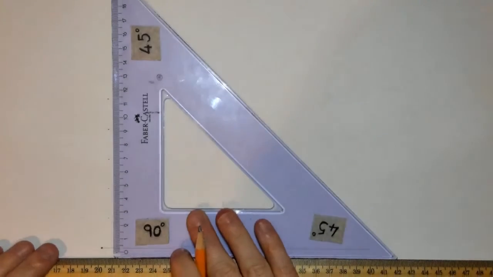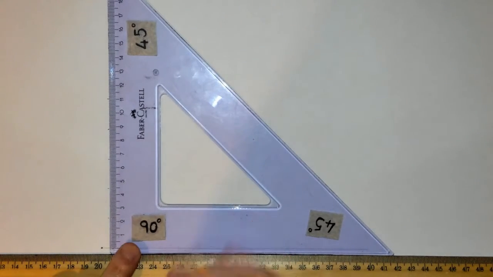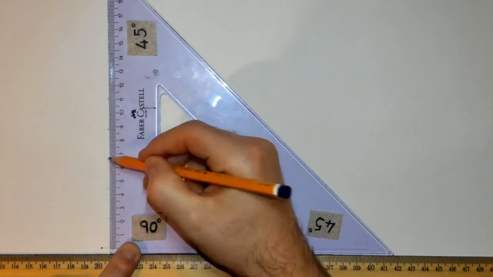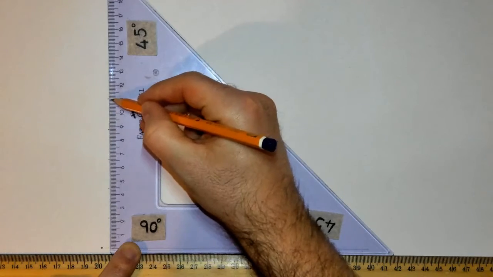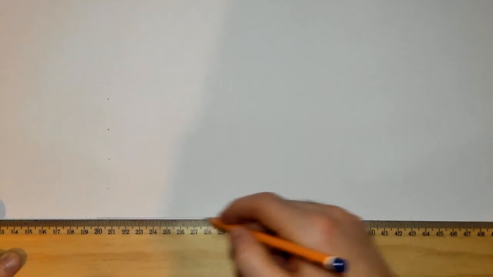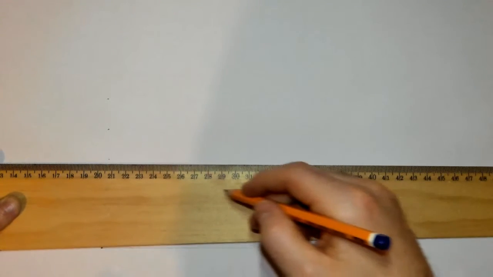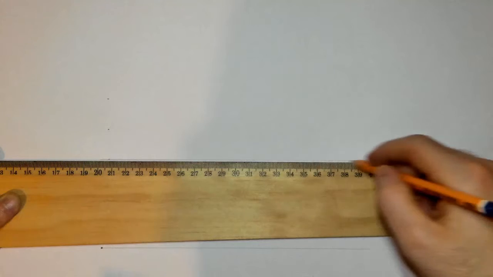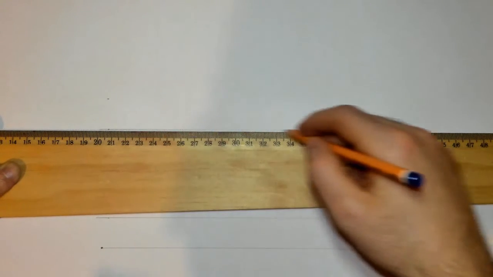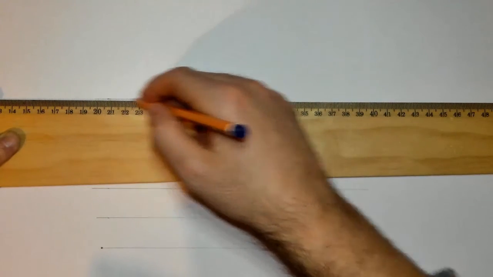Likewise, you could have done it as 22, 44, 66, 88, 110. At every one of them, I'm going to project them across quite lightly. These are construction lines. So there we have it. Now, there's all my construction lines in on the sheet.